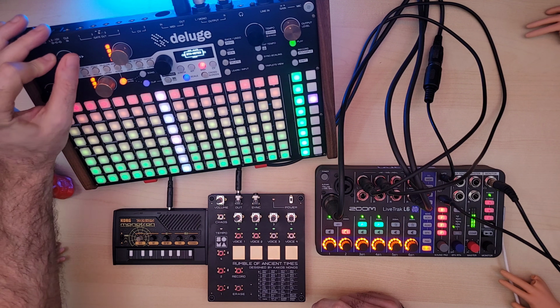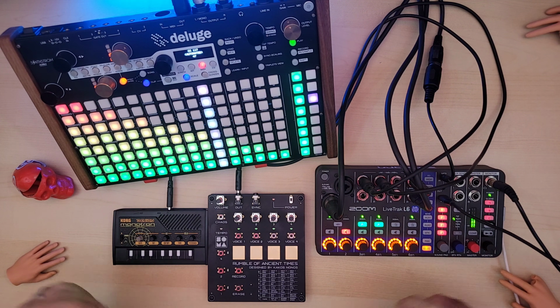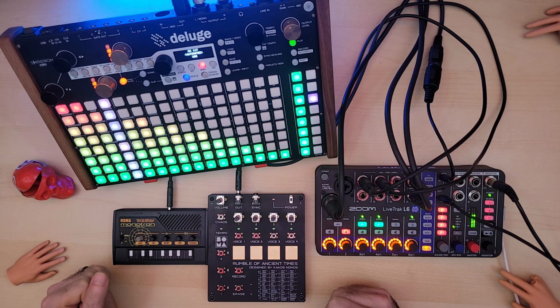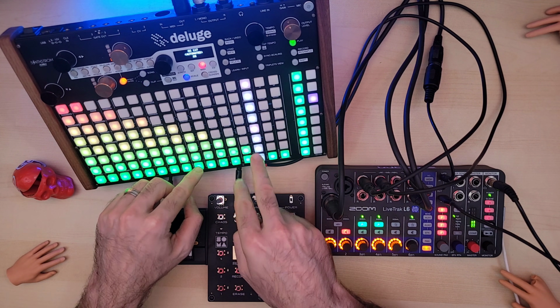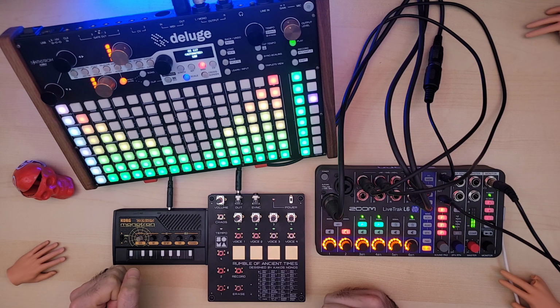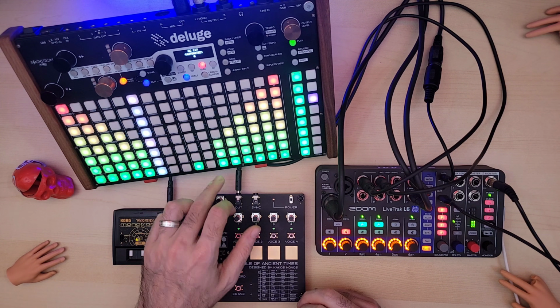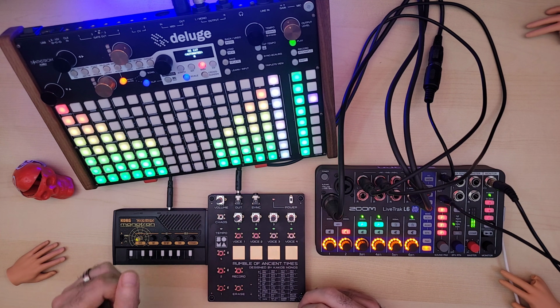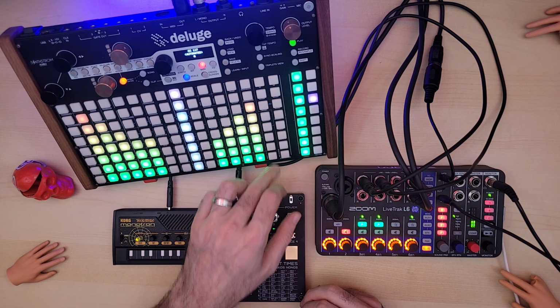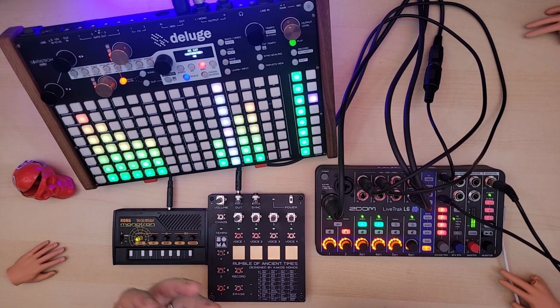So we can do the same thing we've been doing. So now it's going to ramp through all the effects types. We could have it go back up. So there you go. It's having an effect on our sound for sure. And this just gives you a little more variety.